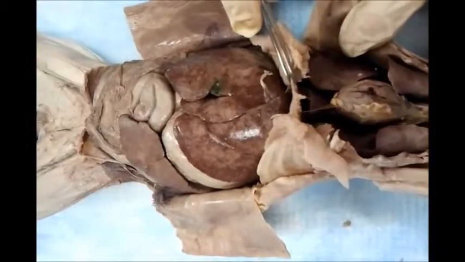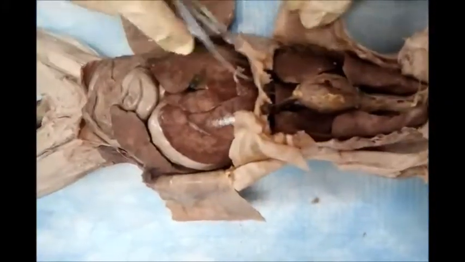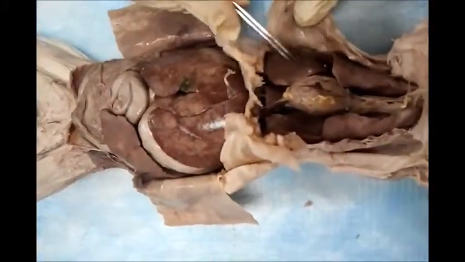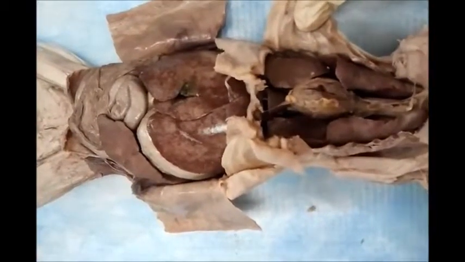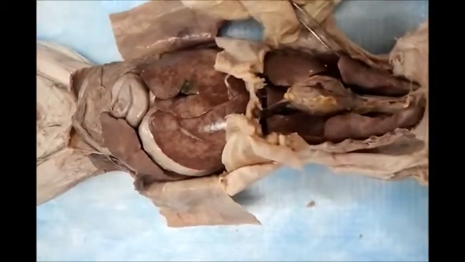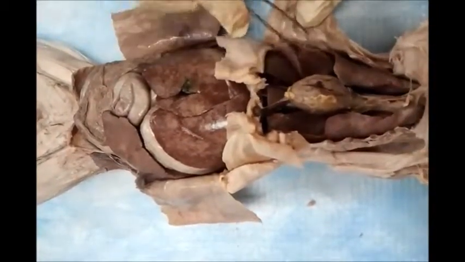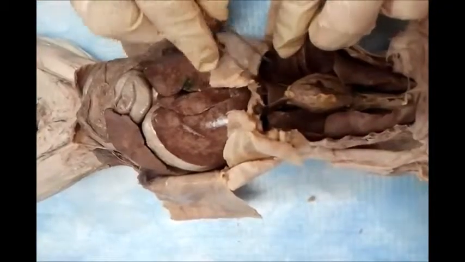Before we go to the abdominal cavity, we need to demonstrate the two lungs, the right lung and the left lung. In the cat, there are more than 3 to 5 lobes each. In the human, we have 3 lobes in the right lung and 2 lobes in the left lung. Would you show them this? 1 and 2 and 3 and 4 and 5. There are so many. Okay?